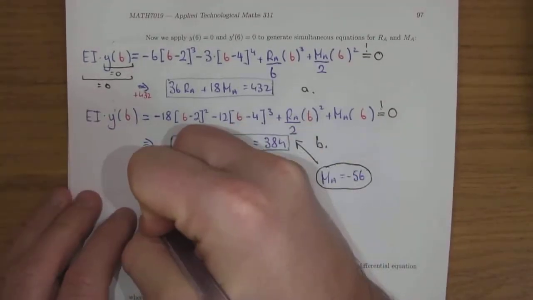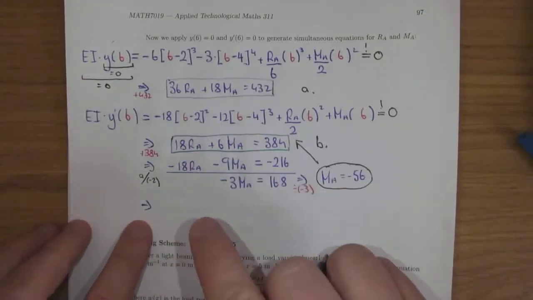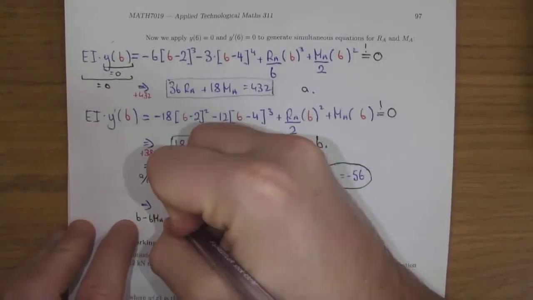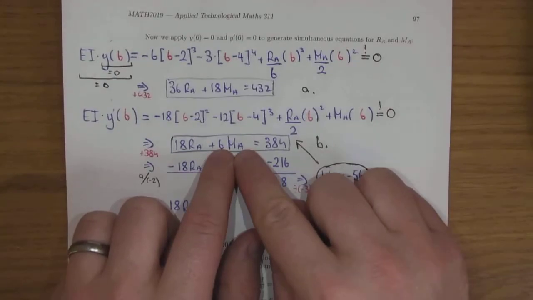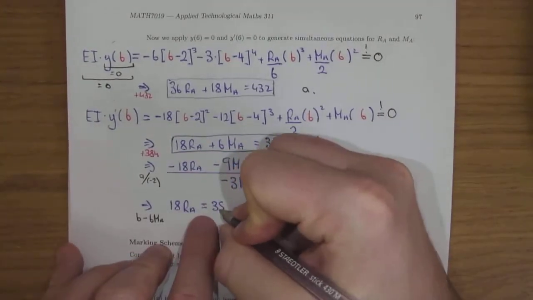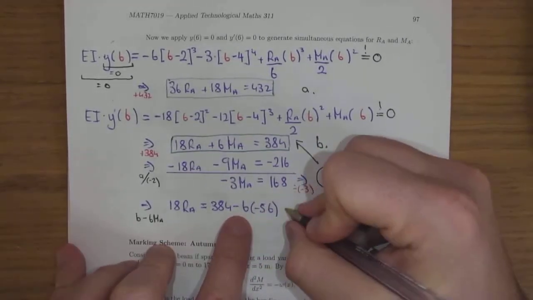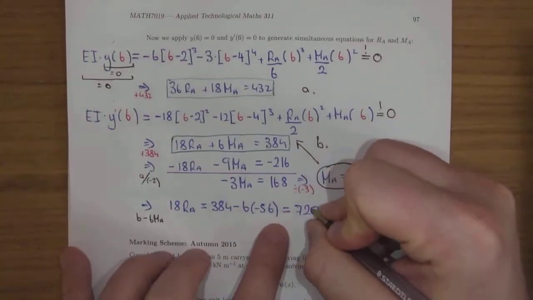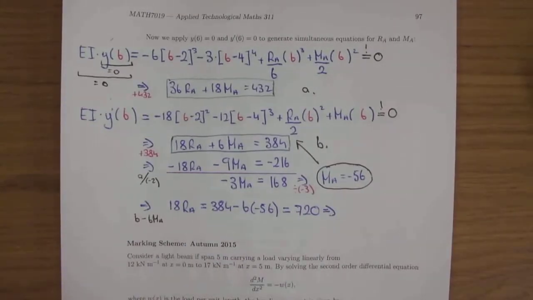Right, what am I on about? So I'm going to take B and I'm going to take away 6MA because I'm looking for RA, remember. So if I do that, I end up with 18 RA. Take away the 6MA from both sides, that's gone. And I get 384 minus 6MA, and MA is negative. Be careful with that sign. So this is equal to 384 minus minus, plus 6 by 56, 720. And then you want to get the RA on its own. It's multiplied by 18. The inverse of multiplying by 18 is dividing by 18.